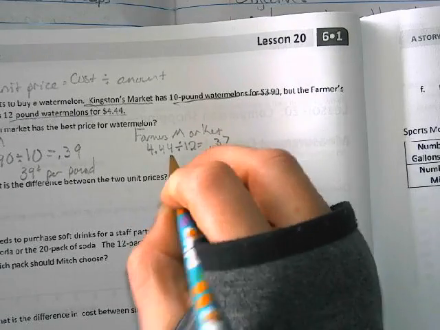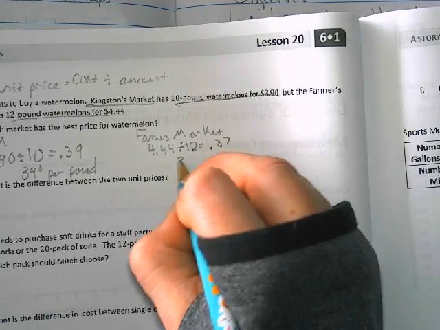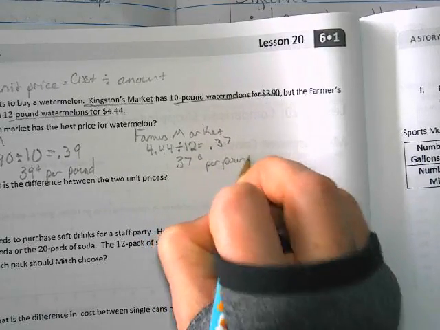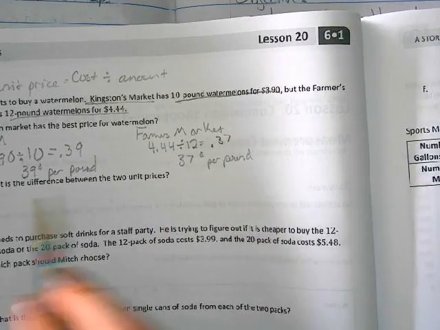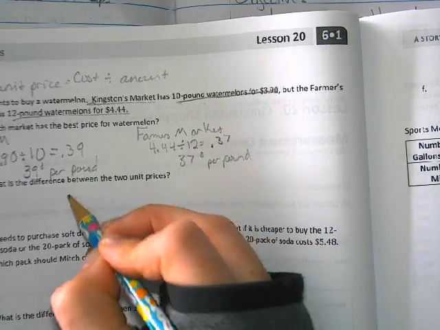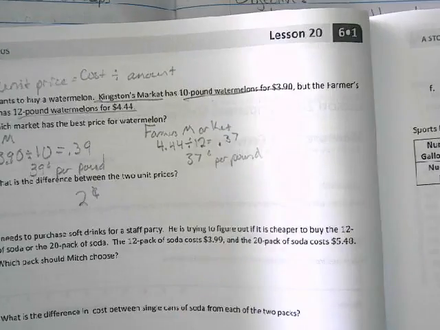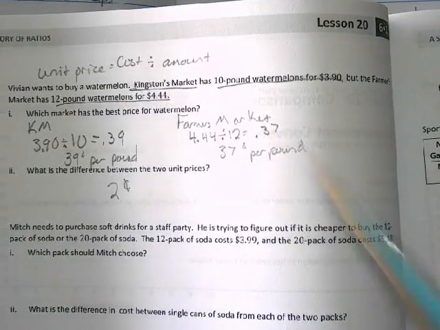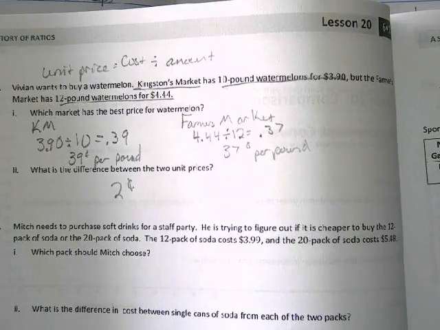And then my rate would be 37 cents per pound of watermelon. And what is the difference between my two unit prices? The difference between them would be 2 cents. And looking at my prices, I'd buy it from the farmer's market because it's cheaper per pound.